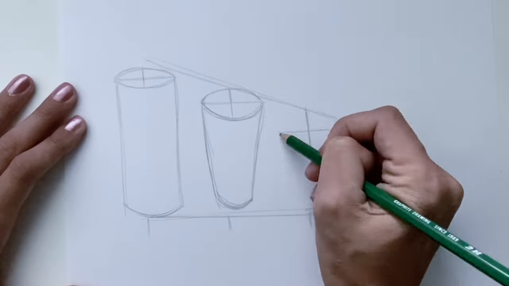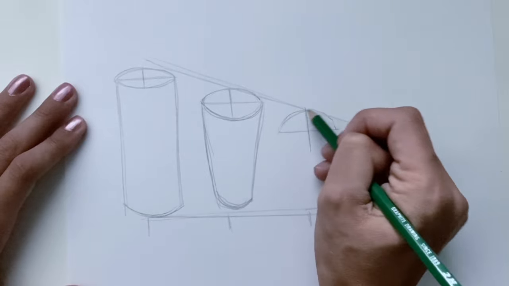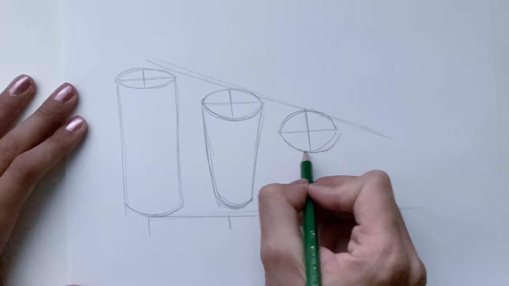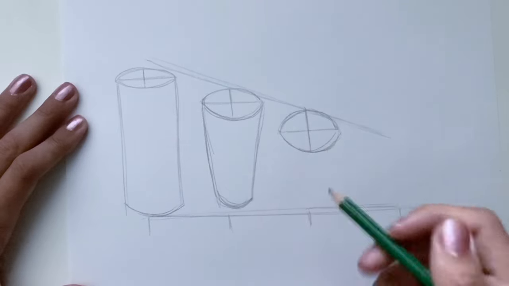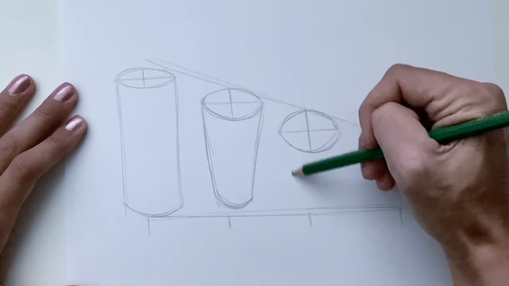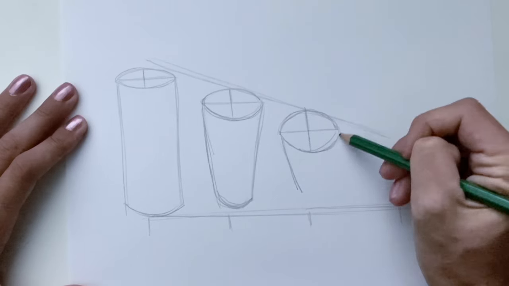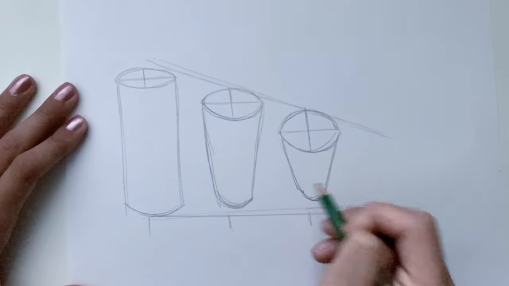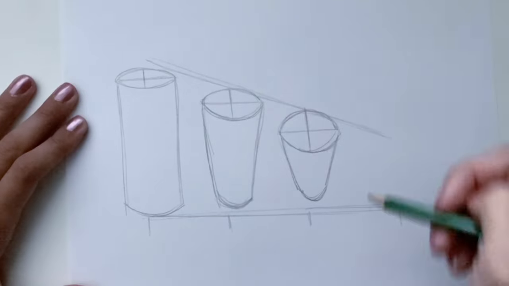For our next cylinder, our vertical line is even bigger, so that we see even more of the top of that cylinder. Notice that each cylinder is getting shorter as we move from left to right. Our sides are also starting to angle more intensely, going from big to small.